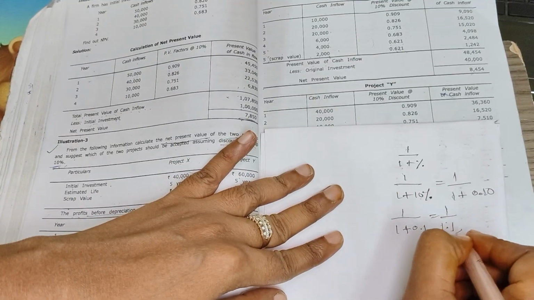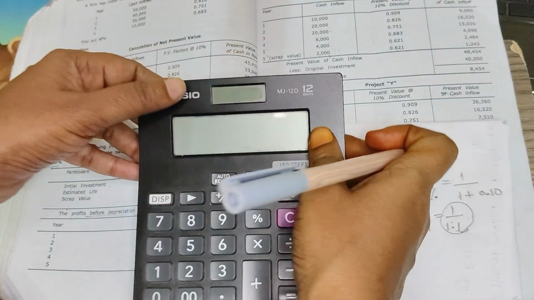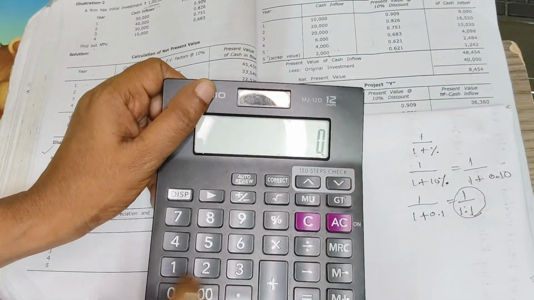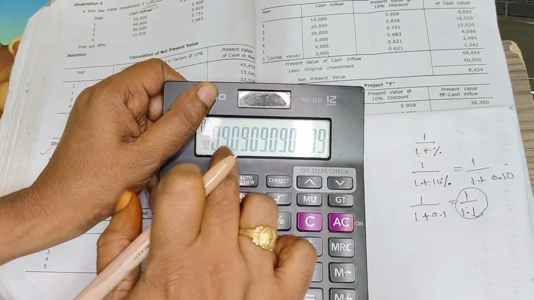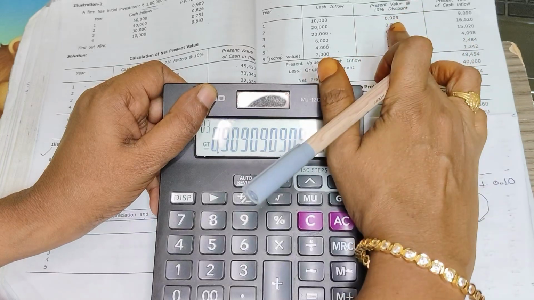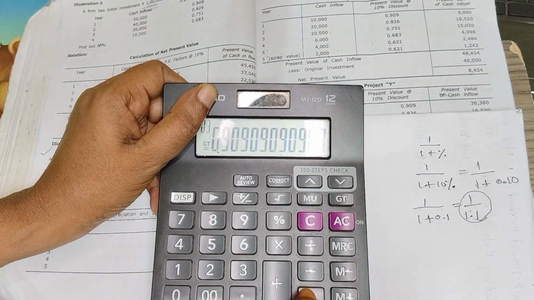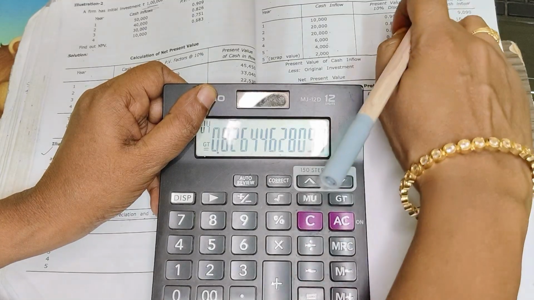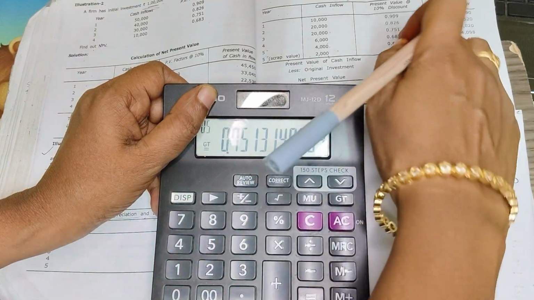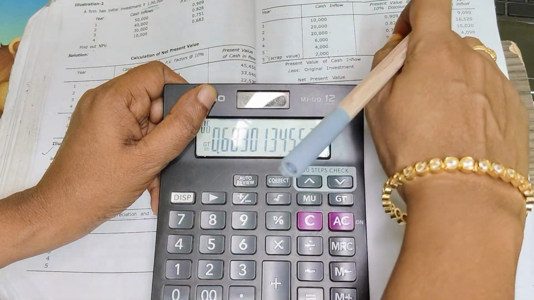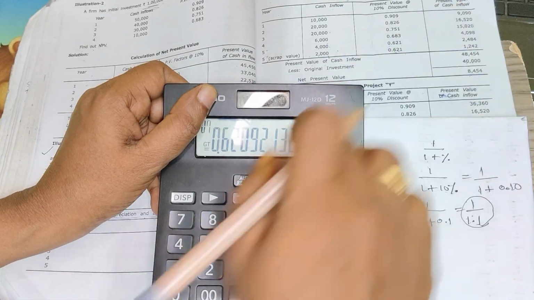1.1. So this one you need to do in the calculator. 1 divided by 1.1. How much? 0.909. See here, 0.909. So immediately click on equals to symbol. That is the next year PV factor. Again, press on equals to symbol, 0.751. Again, press on equals to symbol, 0.683. Again, press on equals to symbol, 0.621.